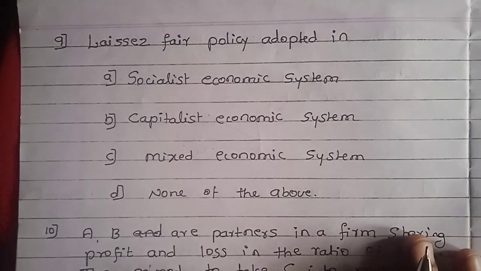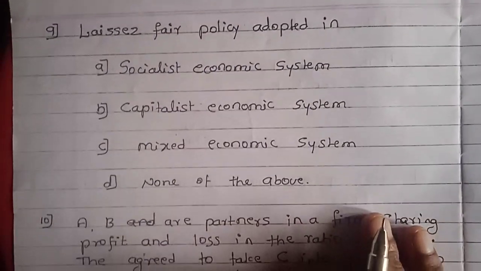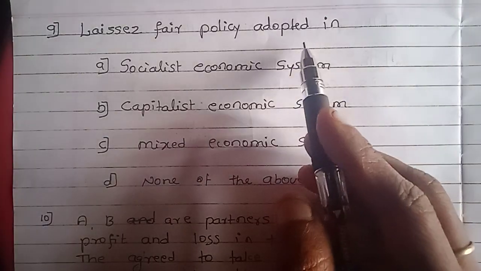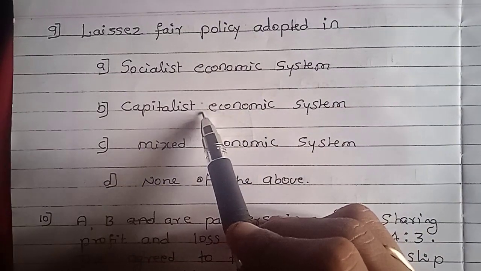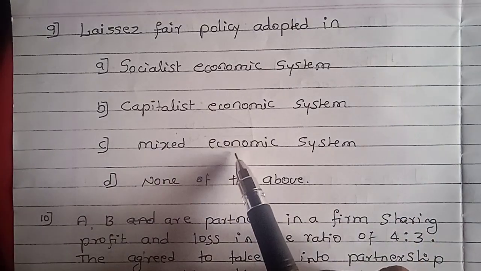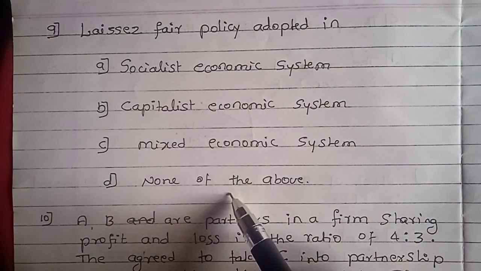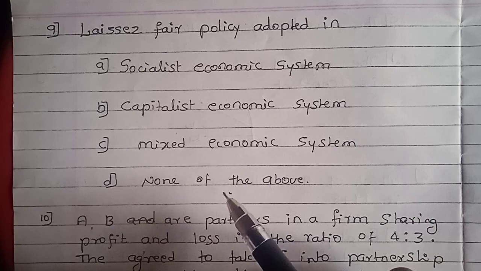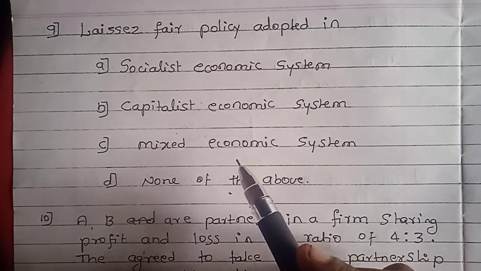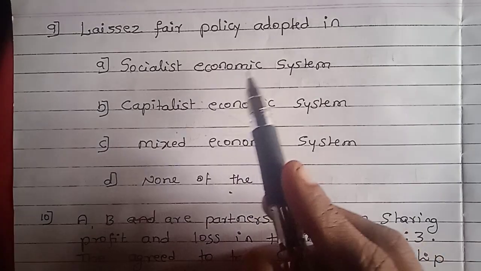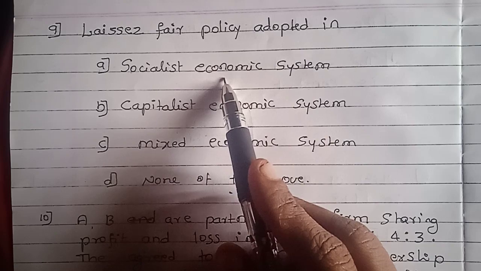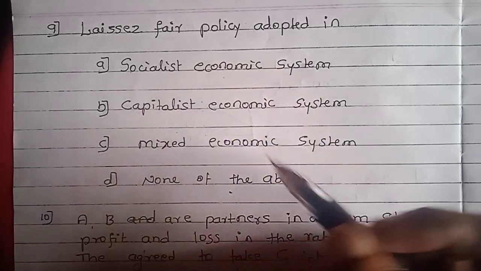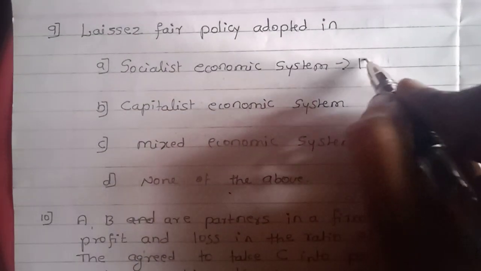Next, come to 9th question. Laissez-faire policy is adopted in socialist economic system, capitalistic economic system, mixed economic system, none of the above. Laissez-faire policy means free market enterprise. So socialistic economy means all the resources are owned by the government. It was given by Karl Marx.